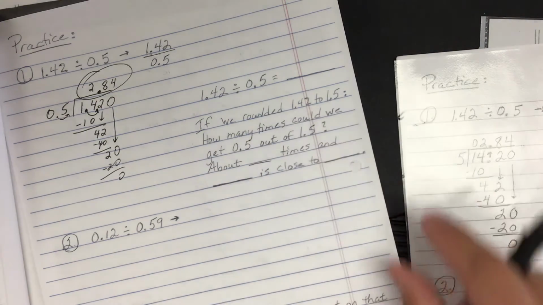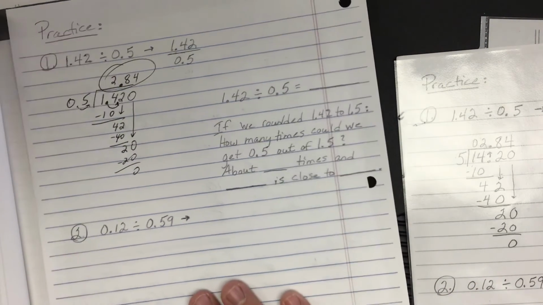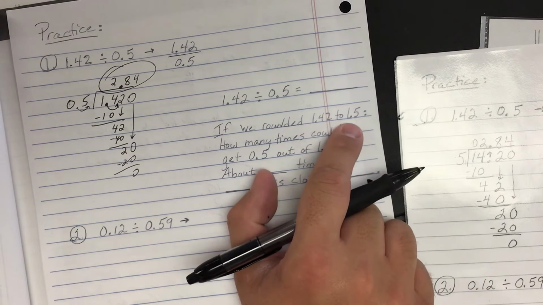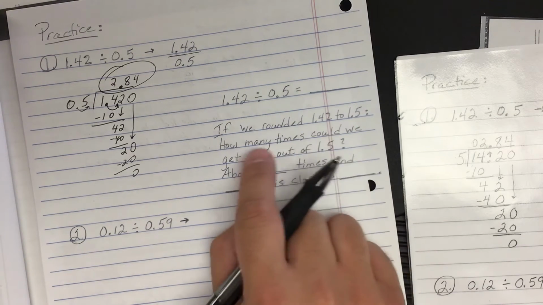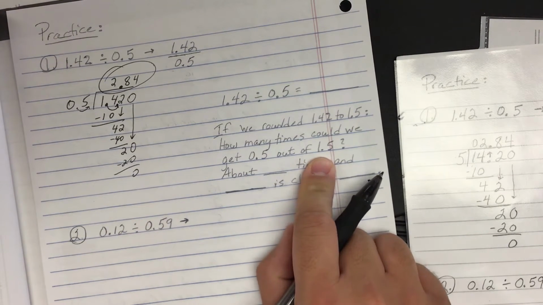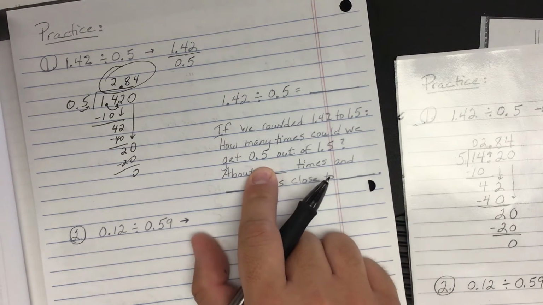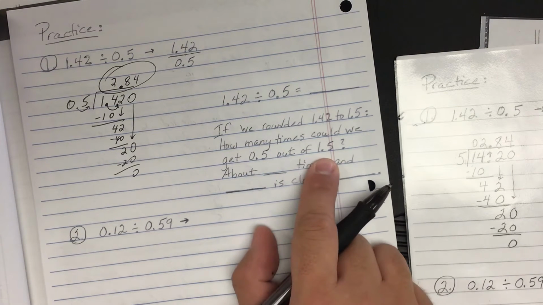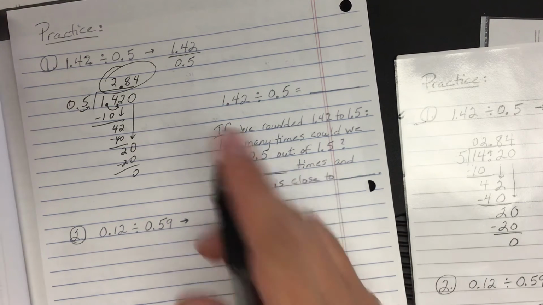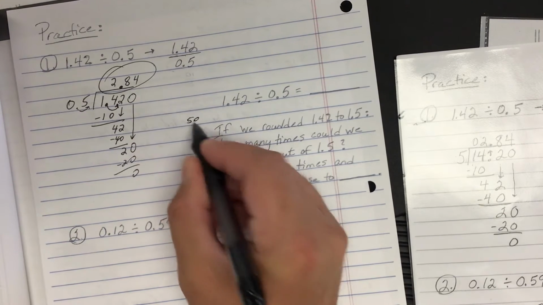Okay, this little paragraph is saying you could kind of have an idea of what your answer is going to be. It says if we rounded 1.42 to 1.5, how many times can you get 0.5 into 1.5? So if I had 50 cents, how many 50 cents could I get out of $1.50? How many 50 cents would it take to get $1.50?